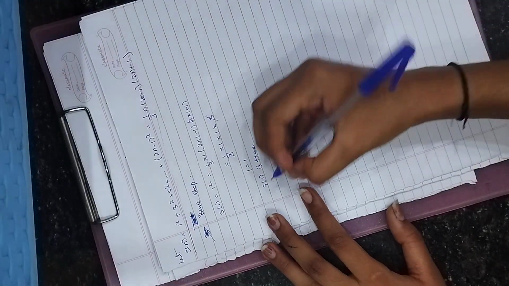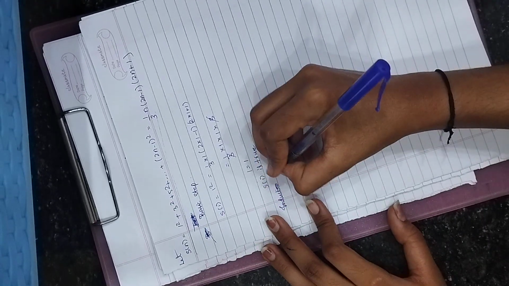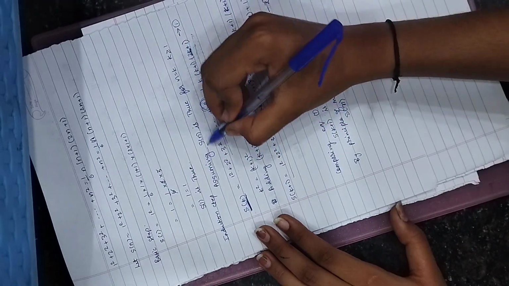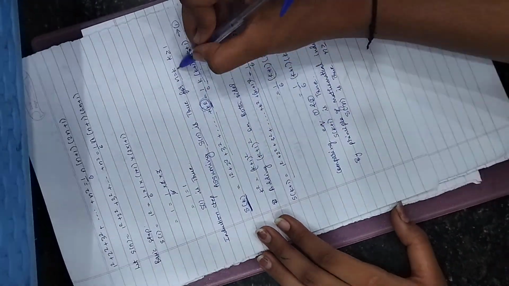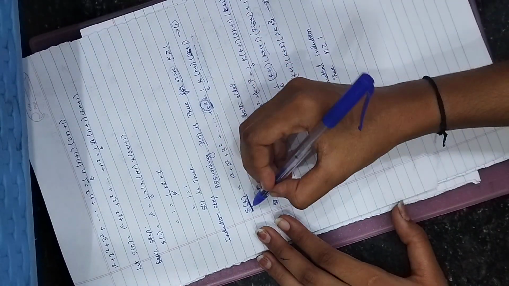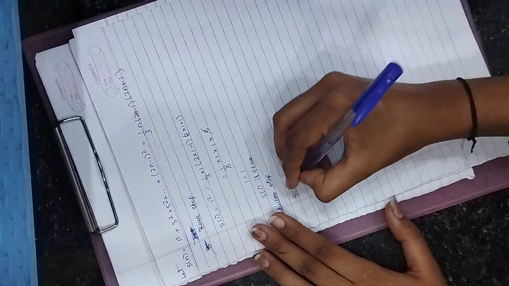Okay. Next we have induction step. Induction step again you will write. Assume S of n is true for n is equal to k greater than or equal to 1. Next again we will write S of k.